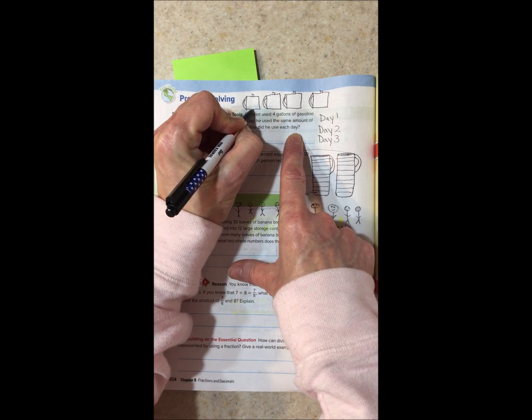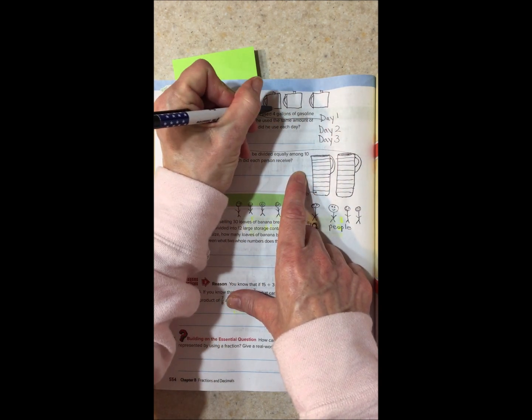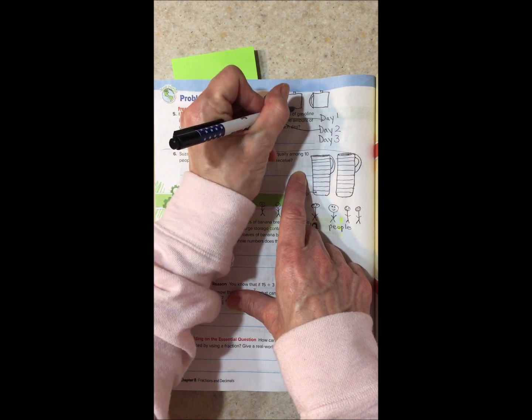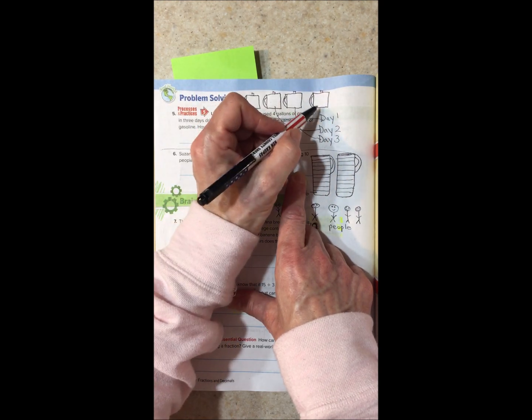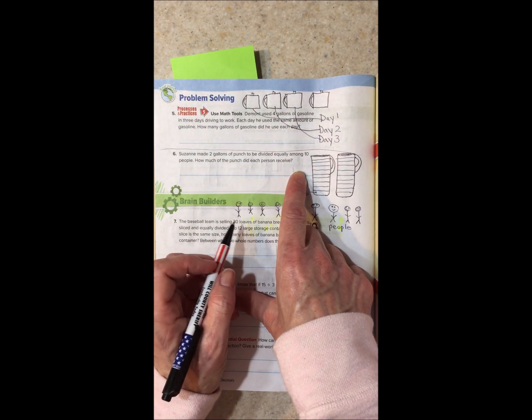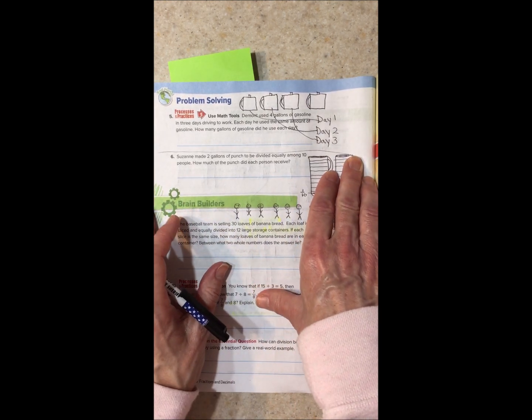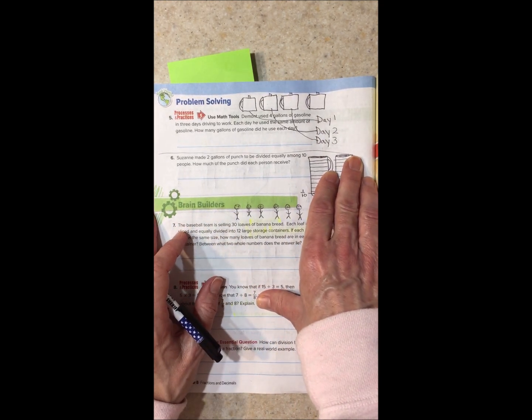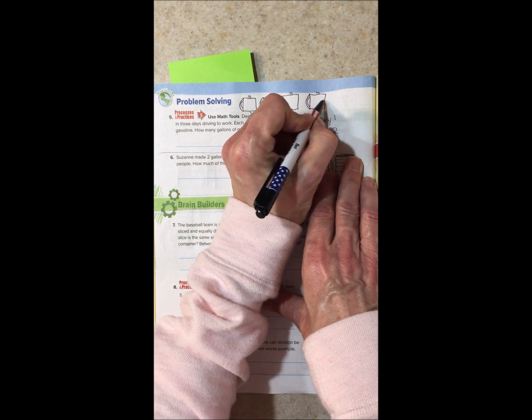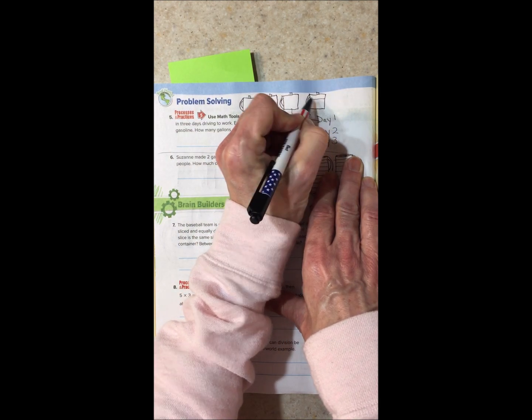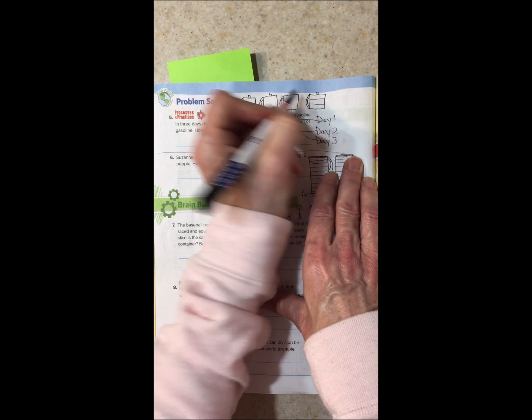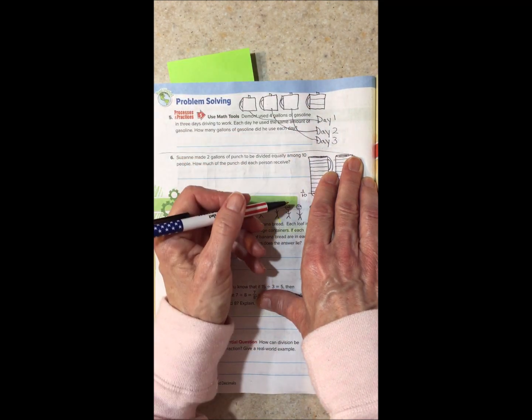So day 1 can have a gallon. Day 2 can have a gallon. Day 3 can have a gallon. But when it comes down to this last one, you need to divide it among the three days and share it equally among those 3 days. So let's break it into 3 pieces. And when we do that, we try and make them equal. When I draw, I'm trying to make it equal.